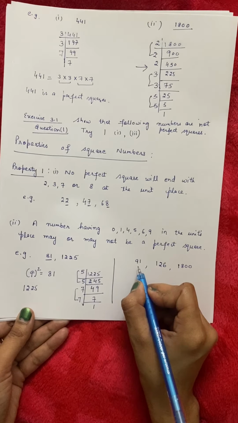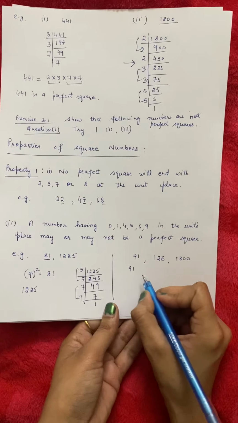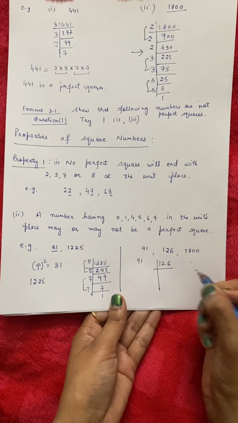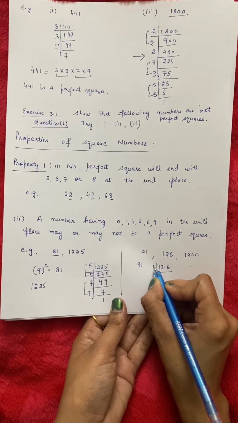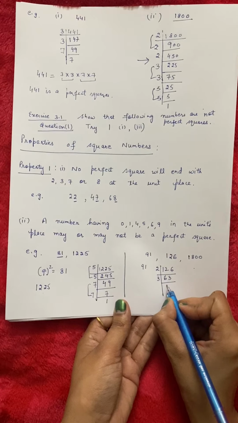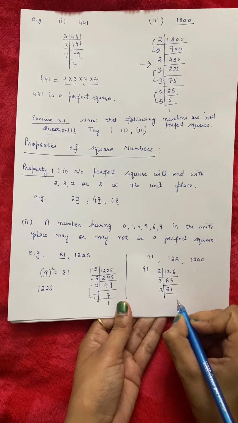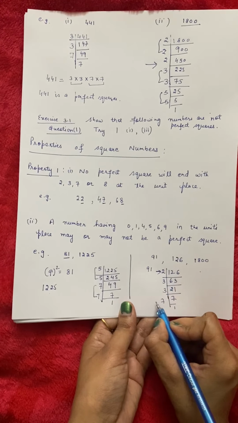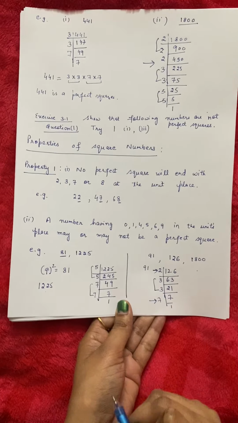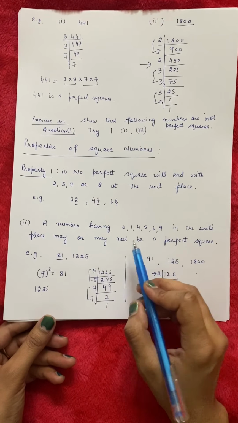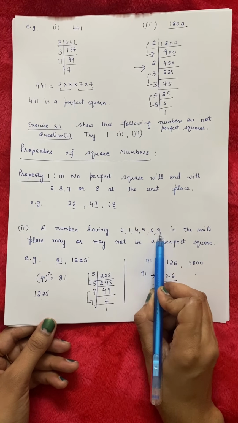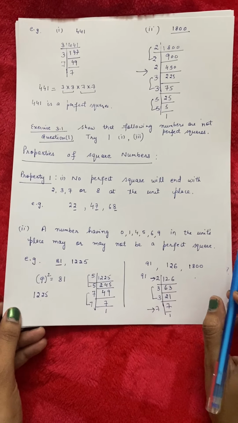But on the other hand, 91, if I try to find the factors of 91 or 126 or 1800, these numbers will not be a perfect square. Let's take the example of 126. This will be 63. This number will be divisible by 3. It will be 21. Again by 3, 7. And if I see 2 and 7, they are not paired here. Only 3 is paired. So I can say the numbers which end with 0, 1, 4, 5, 6 and 9 may or may not be a perfect square.